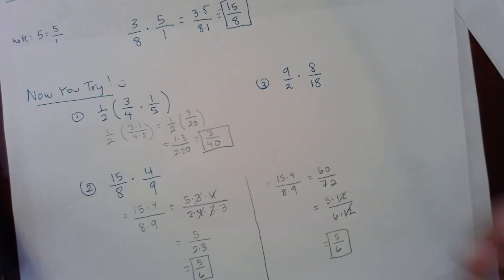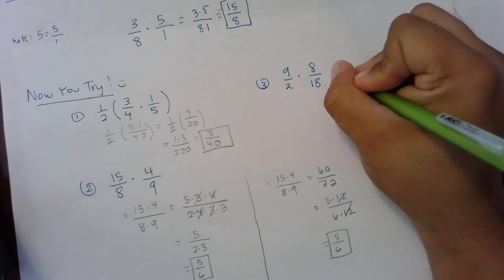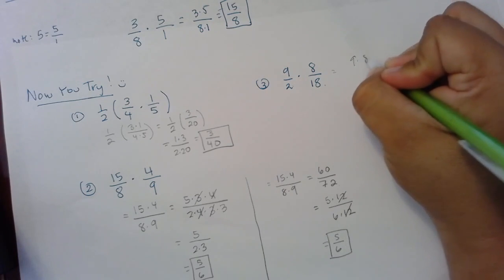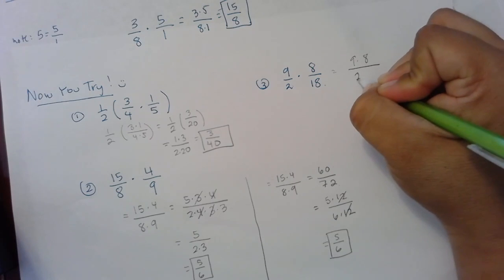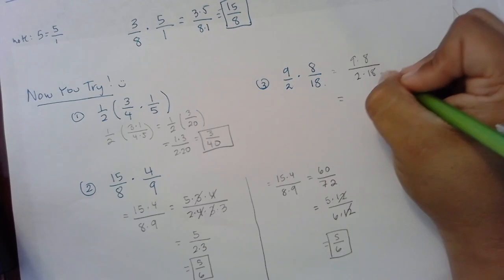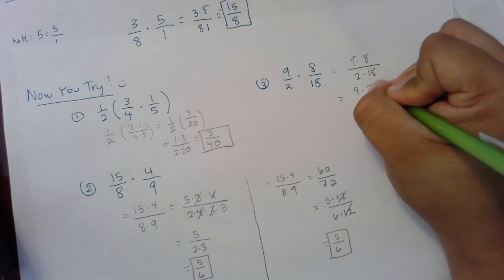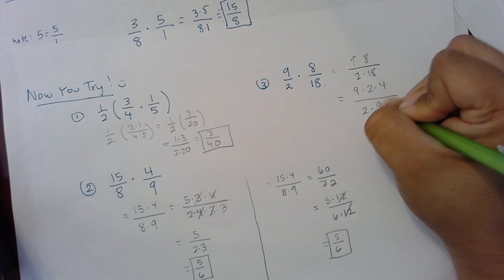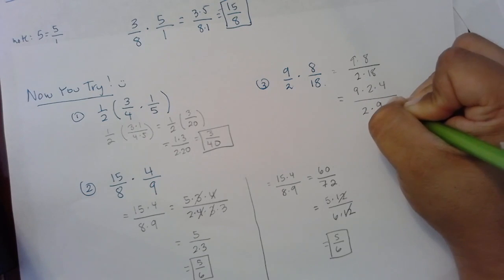Okay, great. And then for this one, I'm just going to go ahead and note that 9 times 8 is 2 times 18. And then I'm going to go ahead and factor. So 9 times 2 times 4 over 2 times 9 times 2.